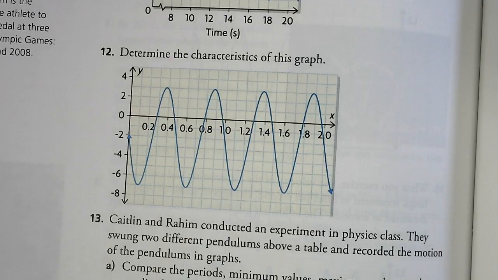Okay. So finally, our phase shift. We could say the phase shift is 0.25. Or we could say the phase shift is 0 and make our amplitude negative.